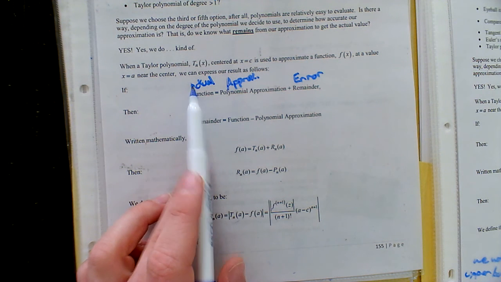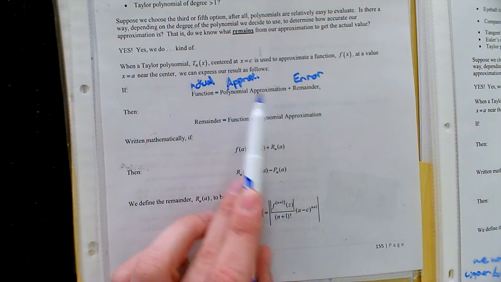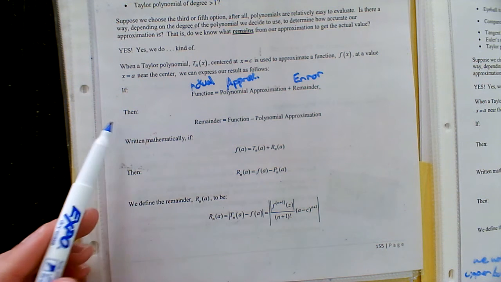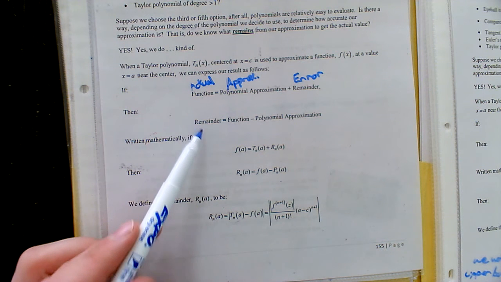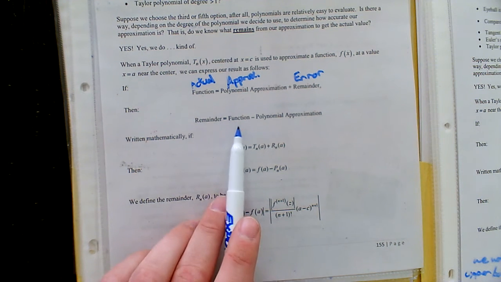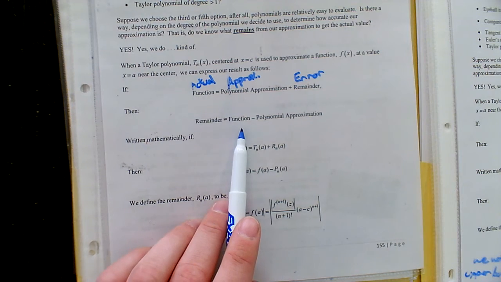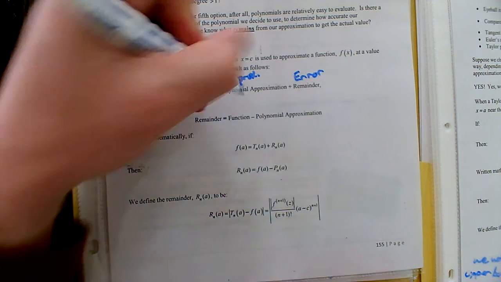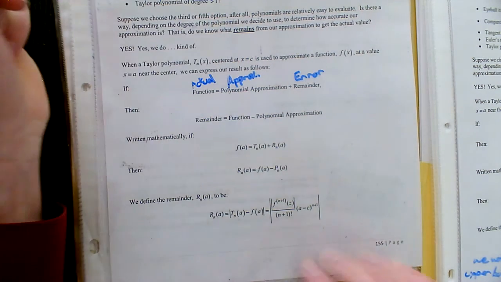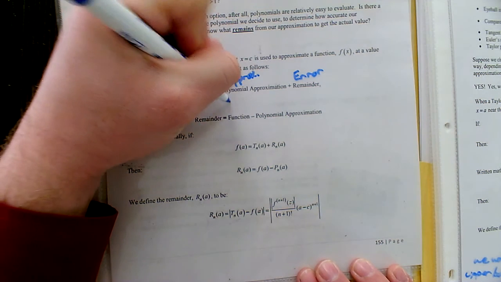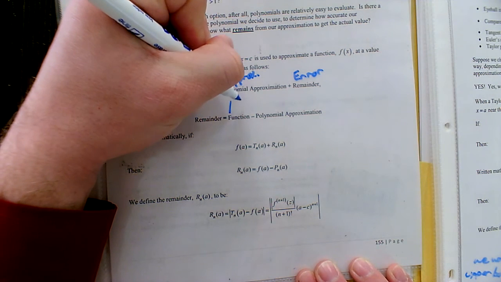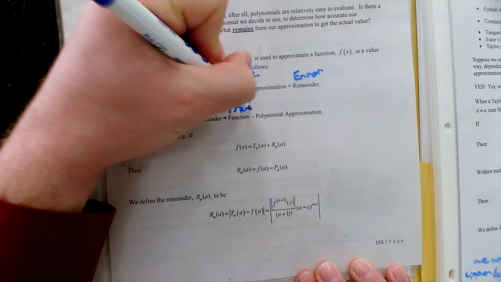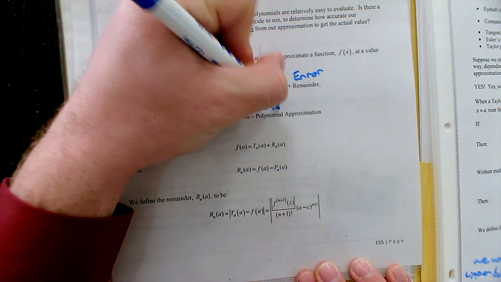So if the function, the actual, is equal to the approximation plus the error, then the remainder, or the error, is equal to the function, the actual, minus the approximation. So again, in terms of how we used it in previous sections, you would take the absolute value of the actual minus the approximation.